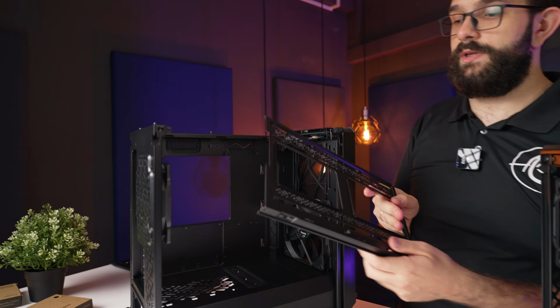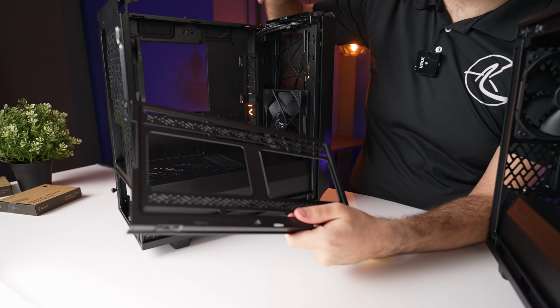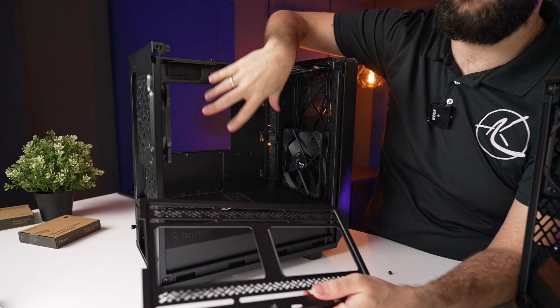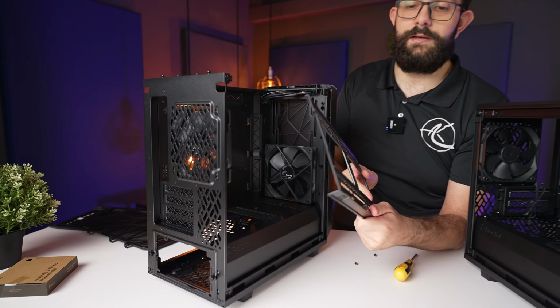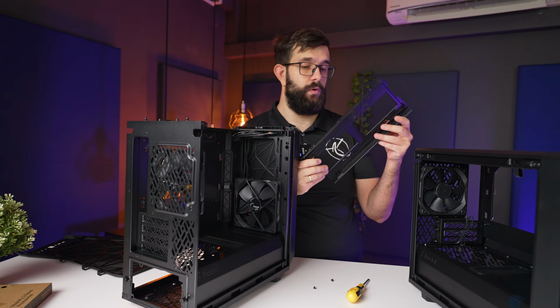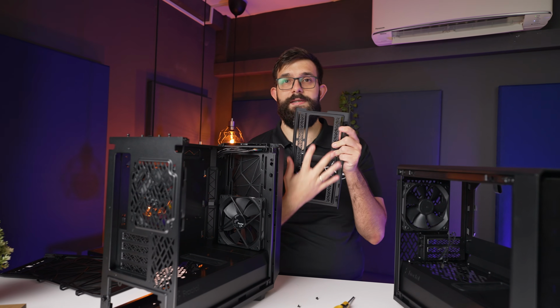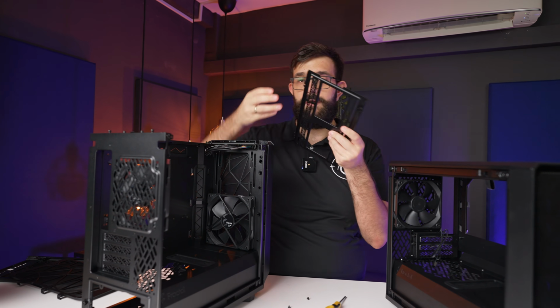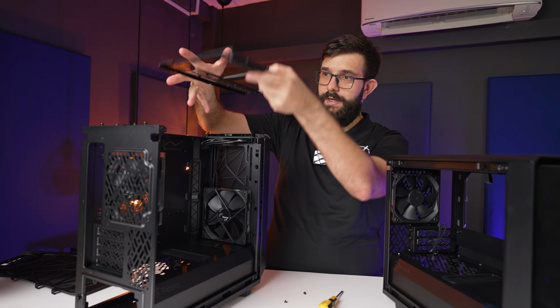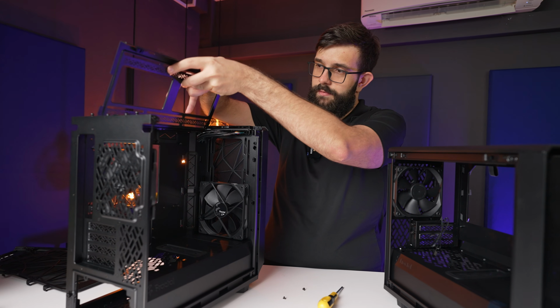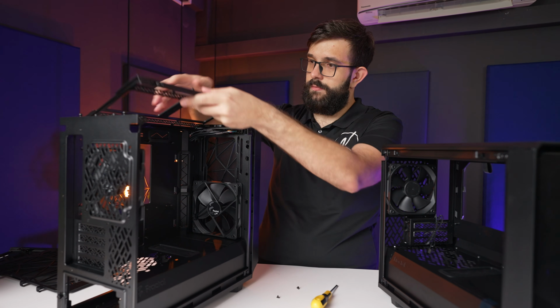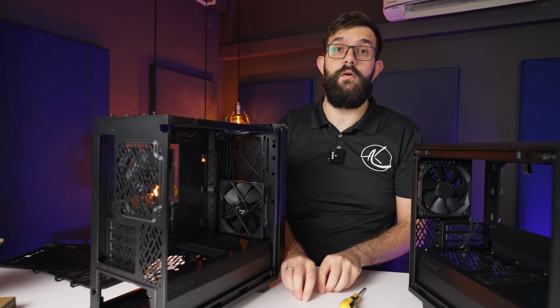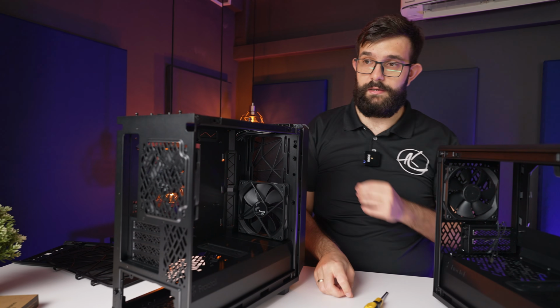So removing this has two major benefits. First of all, you have a lot more space now to work inside the machine when you're building inside of it. Secondly, if you're using a liquid all-in-one cooler, you can actually deal with the radiator and the fans and screw it all together and start hiding all the cables towards the back, and then just take the whole cooler, slot it in, and install it in place. It's just a much easier way of setting it up. So it's a nice little feature.